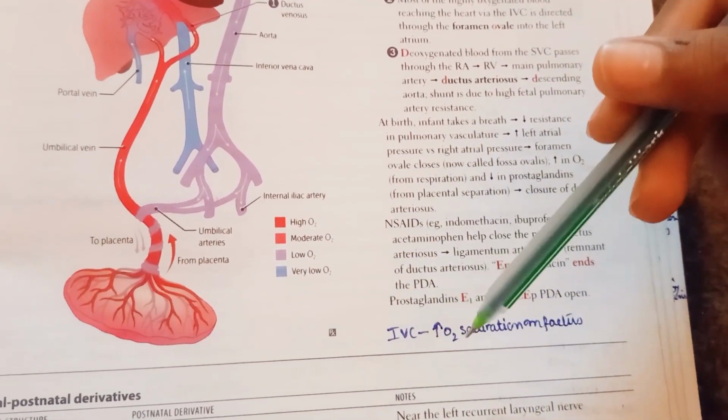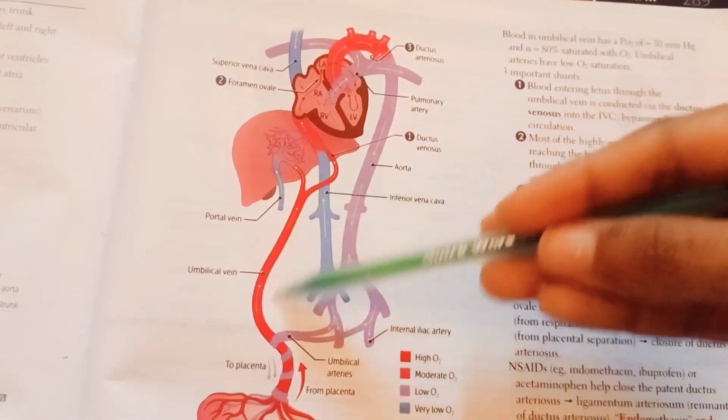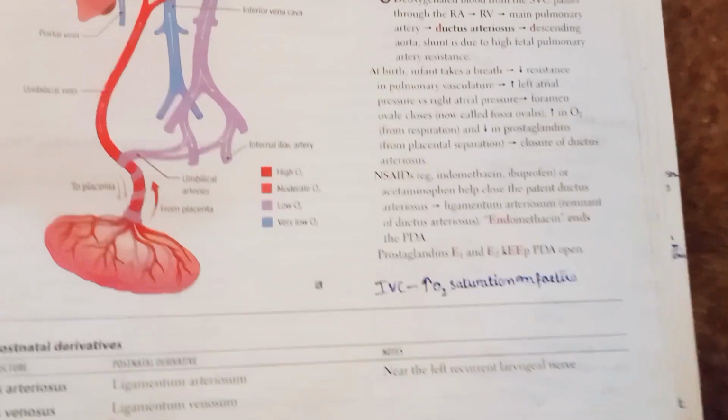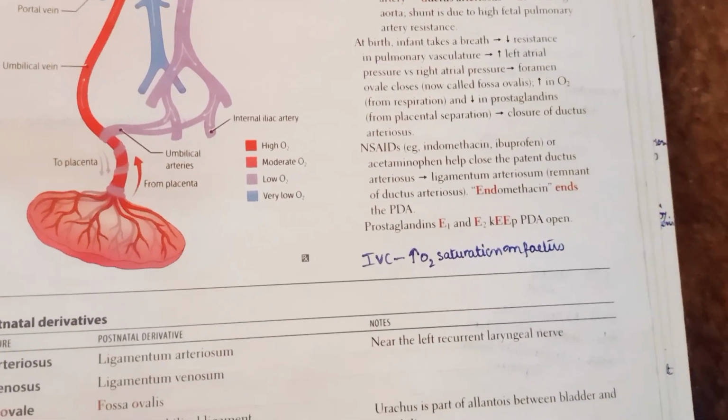In fetus, the IVC has more oxygen saturation, because IVC is receiving oxygenated blood directly from the umbilical vein. So IVC has more oxygen saturation in fetus. Okay, so these are the points we need to remember.